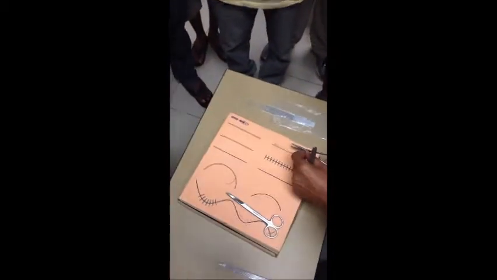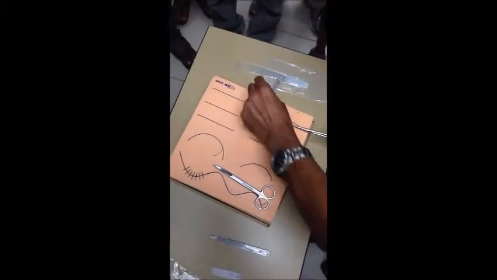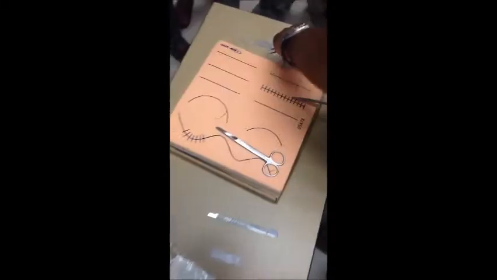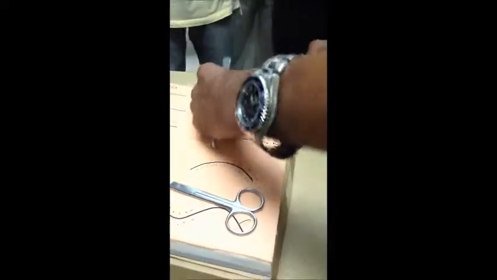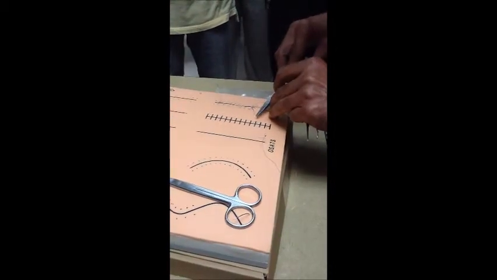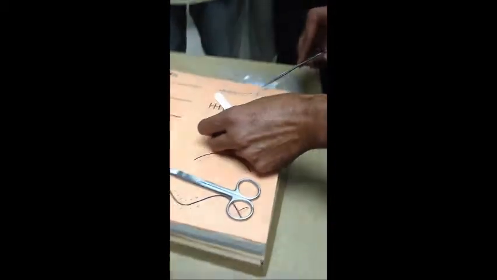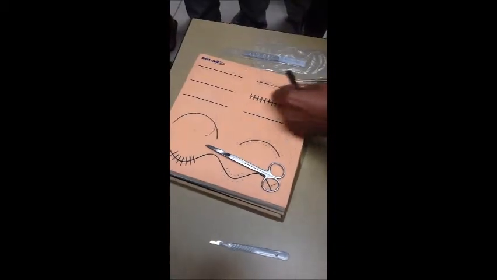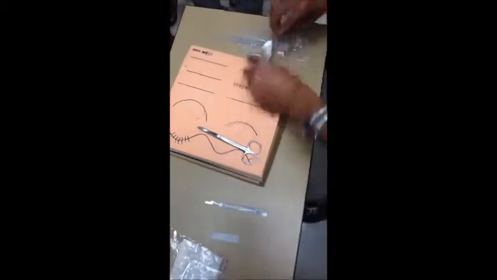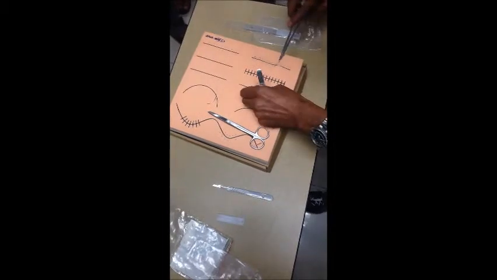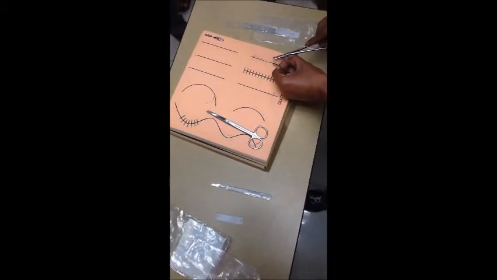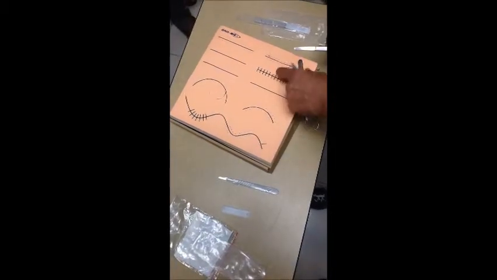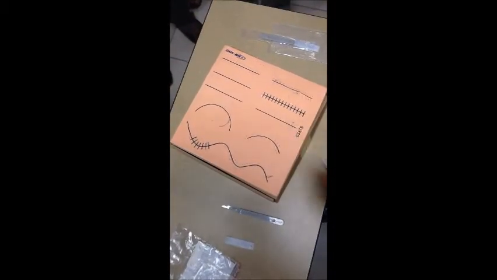A loop here, and I catch hold of this, and I pull, and it becomes a knot. Then again I take the reverse, catch hold of the tip here, and I pull, and it becomes a knot. Then I catch here, put multiple throws, there we go, and we are done. I'm assuming that we have reached the end of our linea alba and we cut it off.